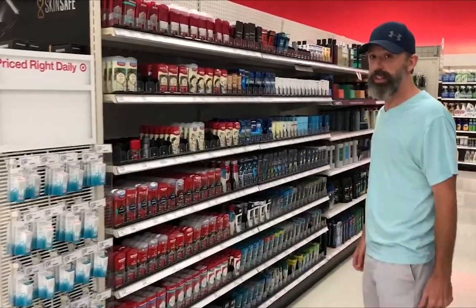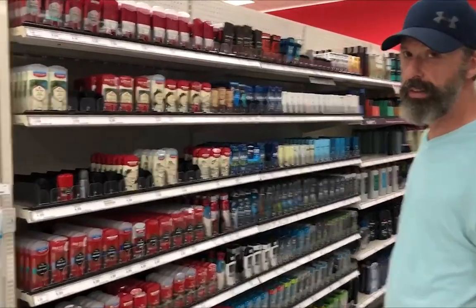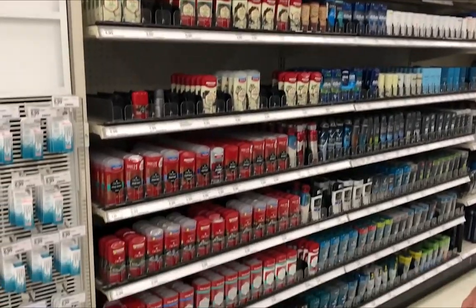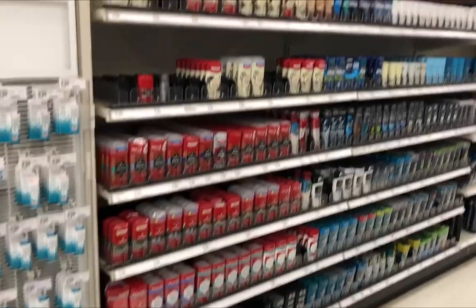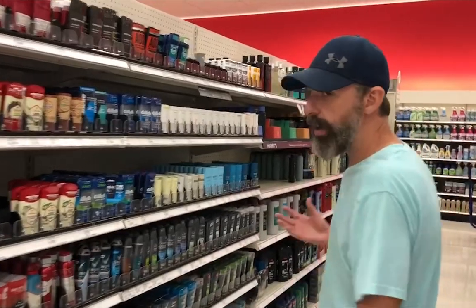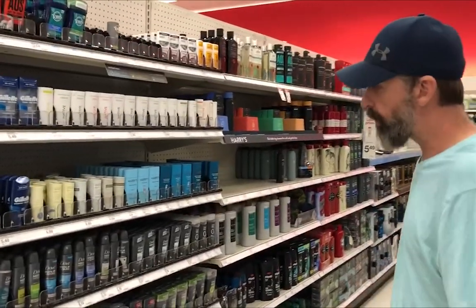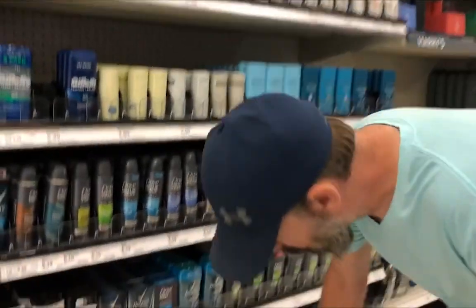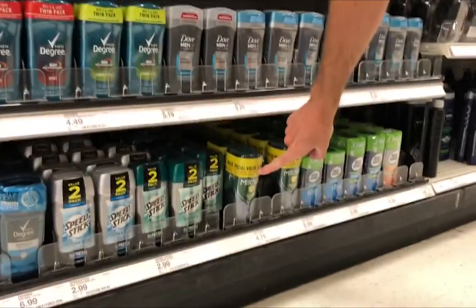What's the first thing you see? Old Spice, red and white, number one in the aisle, grabbing your attention. Old Spice is paying a lot of money for this. Because you get caught up in this, you don't even notice what's next. So how's someone gonna see these, let alone someone all the way down at the bottom here, like Mitchum?